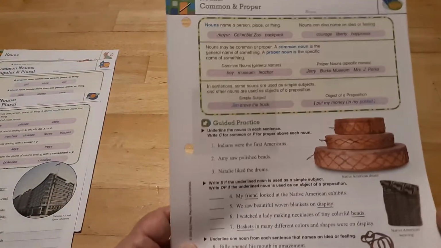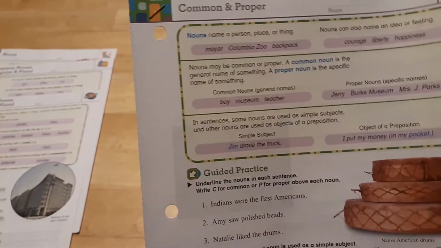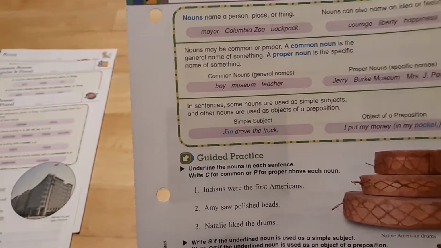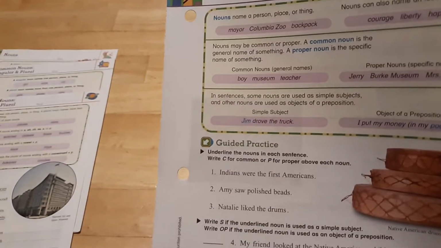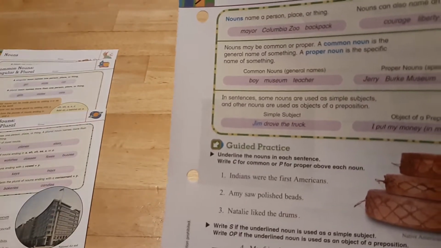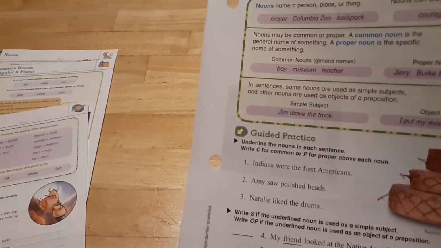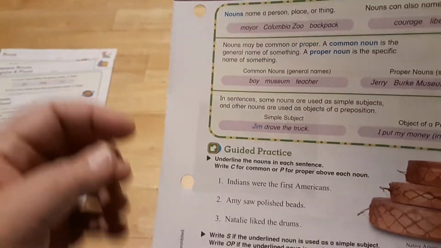Now again for the fifth grade year, we're talking about nouns being a person, place, or thing, common and proper nouns, which is the same as all the others, except I think they skipped common and proper nouns in grade 4. I'm not really seeing that real quick. But every grade level has the same information.